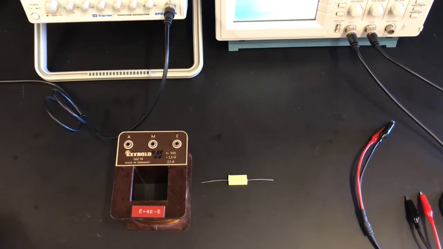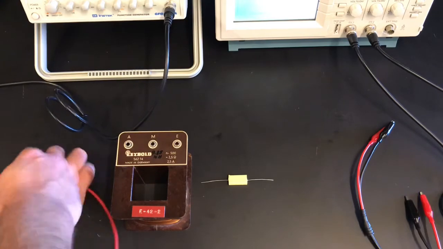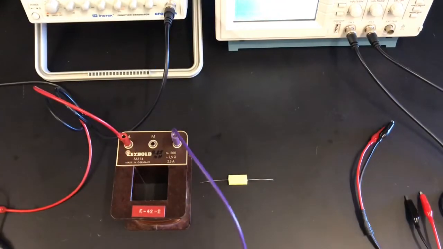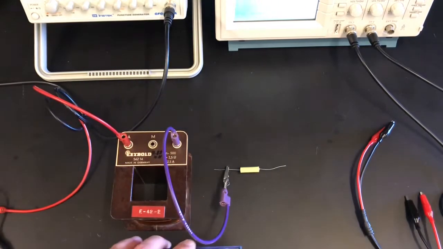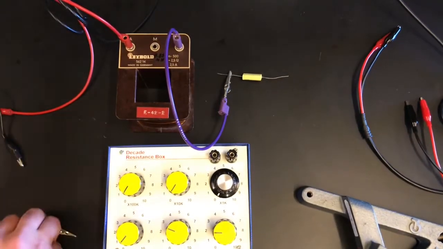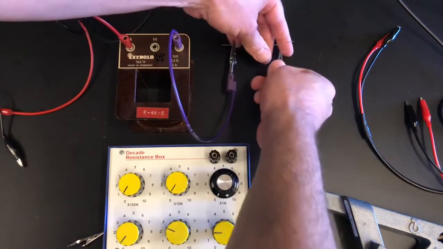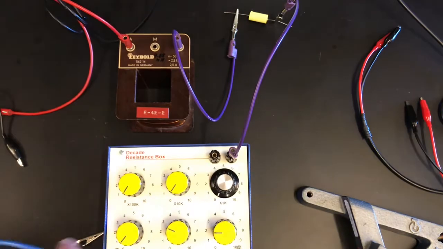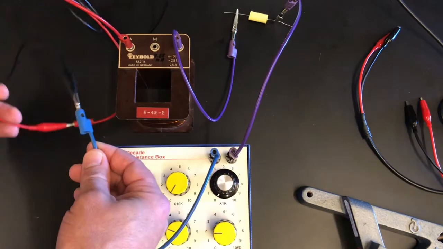So I'm going to start by connecting the function generator to one side of the inductor to the capacitor, there to the resistor, and then finally the resistor back to the negative side of the function generator output.